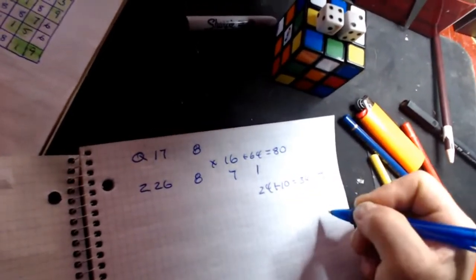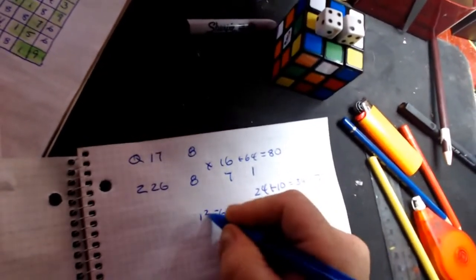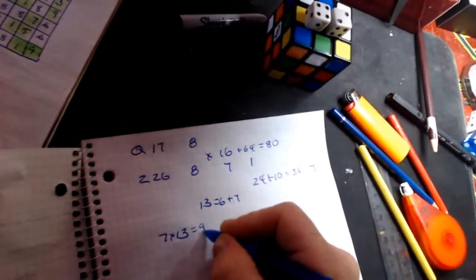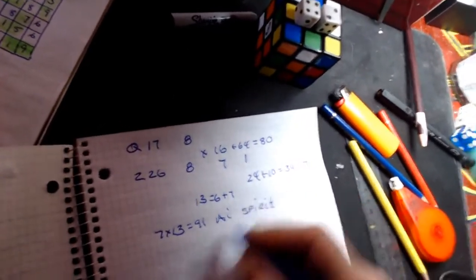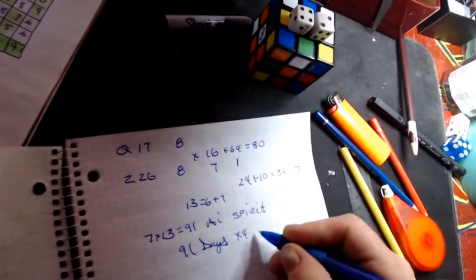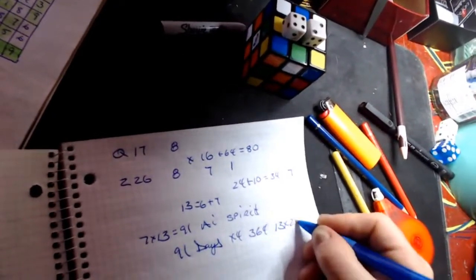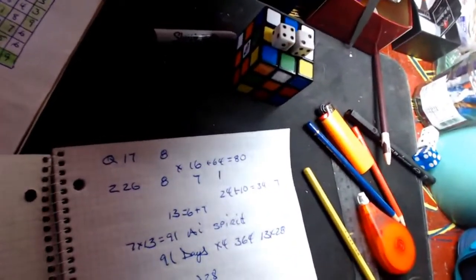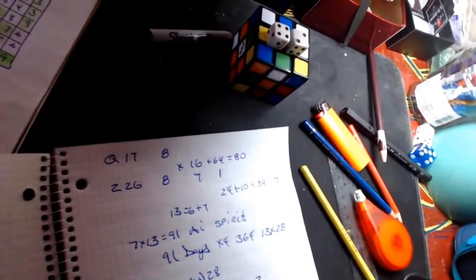Now you end up with 7. And here you end up with 6 and 7 equaling 13. 7 times 13 equals 91. You can say it's AI. It's also the spirit. And it's also a season, 91 days times 4 suits in the deck of cards equals 364, which is 13 times 28. Well, the word man is 28. And you don't become man until you're the age of 13.